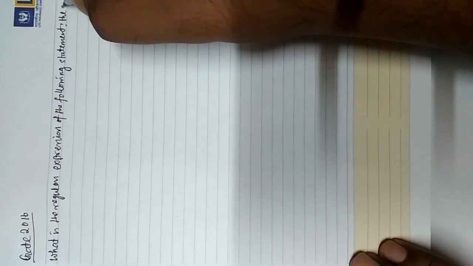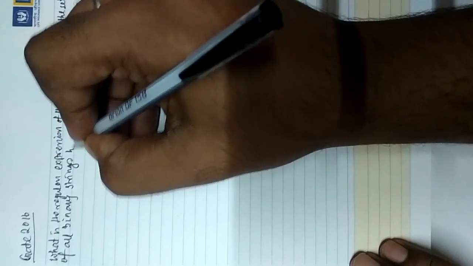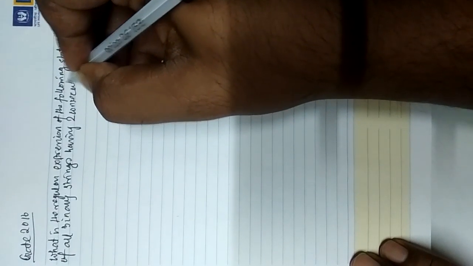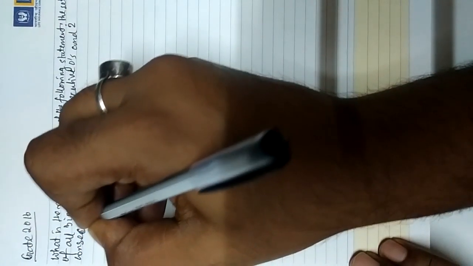Okay, so it is given that the set of all binary strings having two consecutive zeros and two consecutive 1s. Okay, so two consecutive zeros means 0 0 and two consecutive 1s means 1 1.